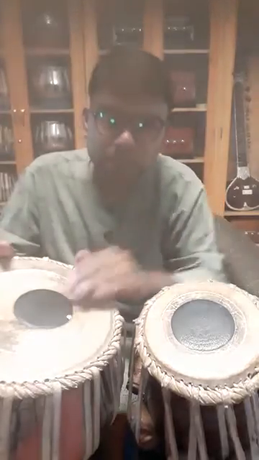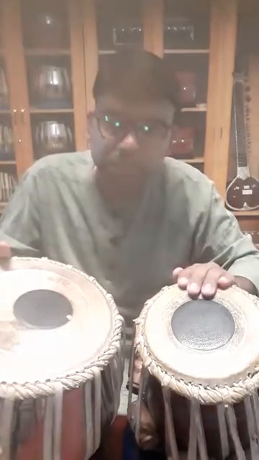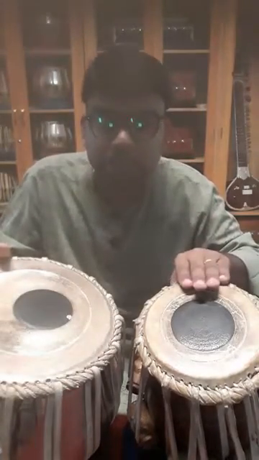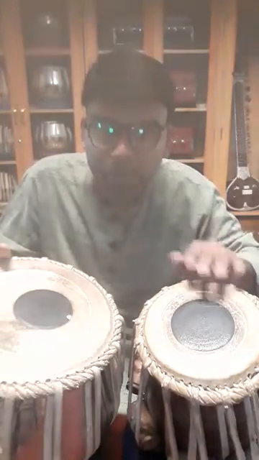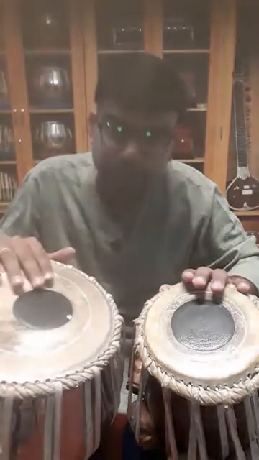You can see there are almost the same structures, though this looks a little bigger, this looks a little smaller. Since I am a right-hander, I'll be keeping my smaller size of the tabla, which is called daya, on my right side, and the left hand, which is the bass drum, on the left side.